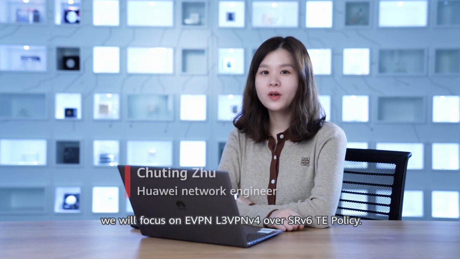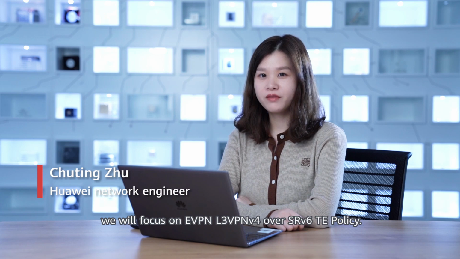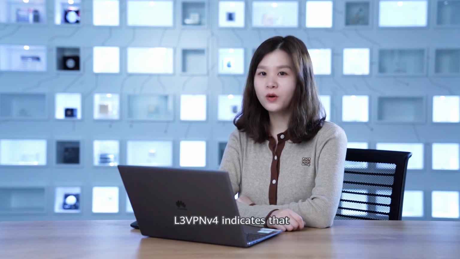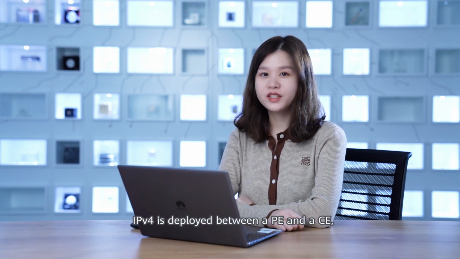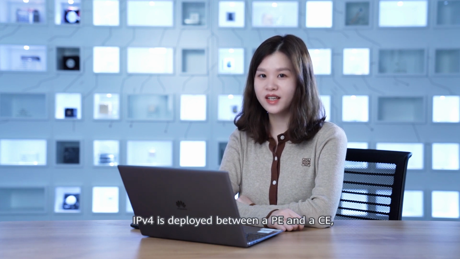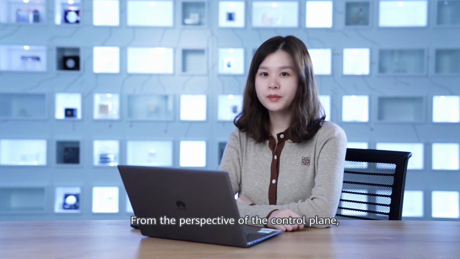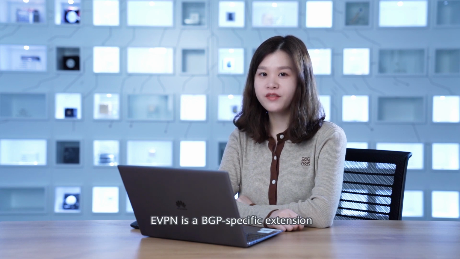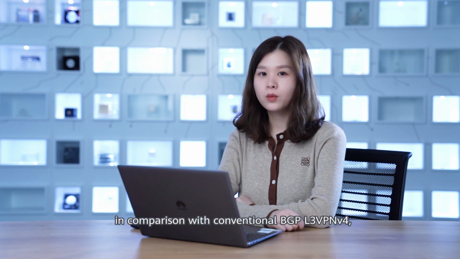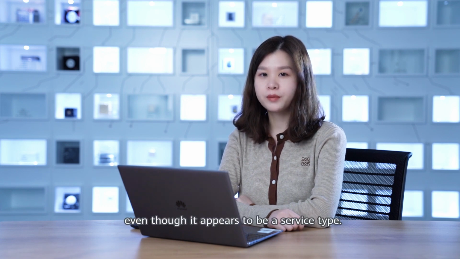In this course, we'll focus on EVPN L3VPNv4 over SRv6 policy. L3VPNv4 indicates that IPv4 is deployed between a PE and a CE, and the CE carries IPv4 services. From the perspective of the control plane, EVPN is a BGP-specific extension in comparison with conventional BGP L3VPNv4, even though it appears to be a service type.